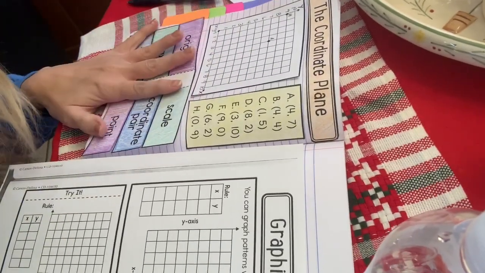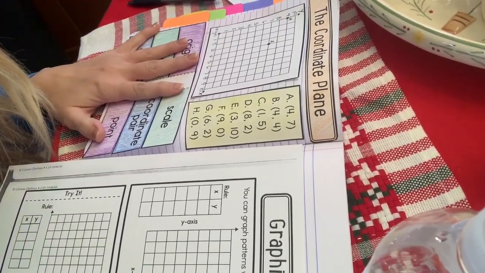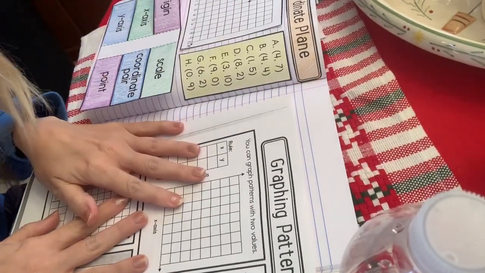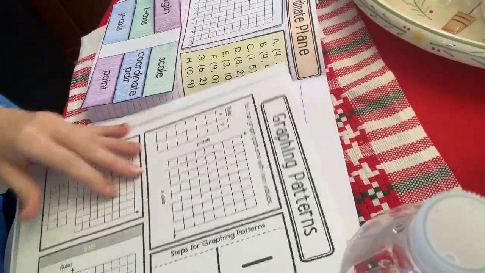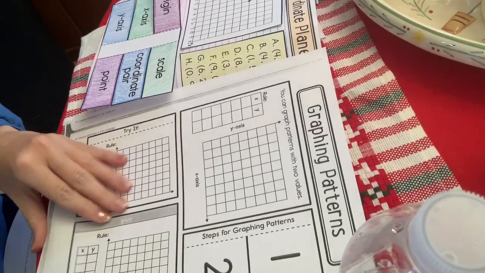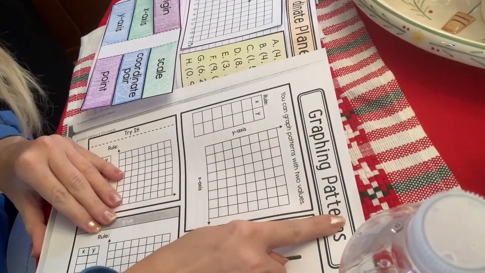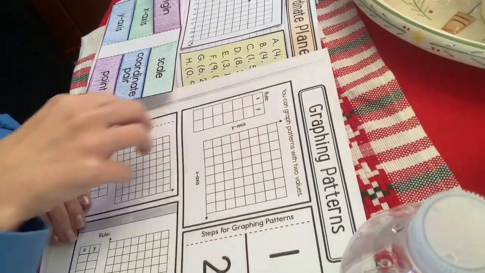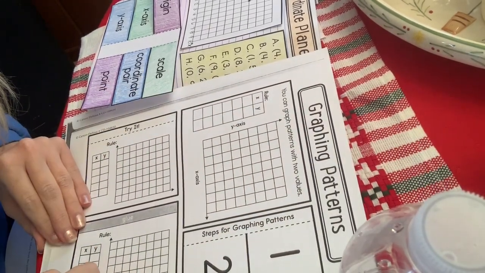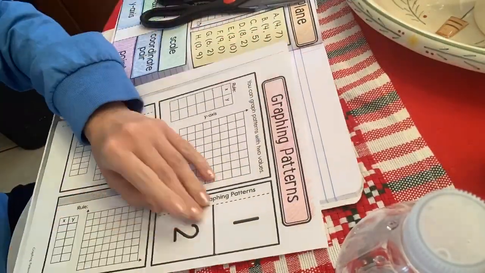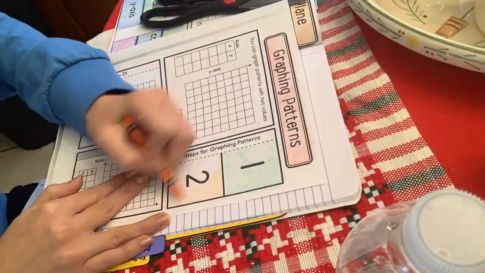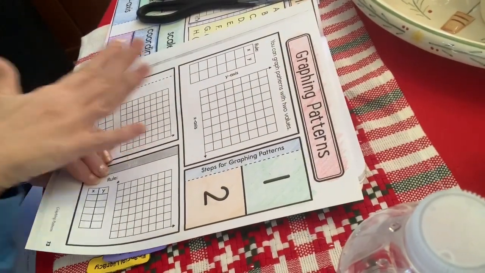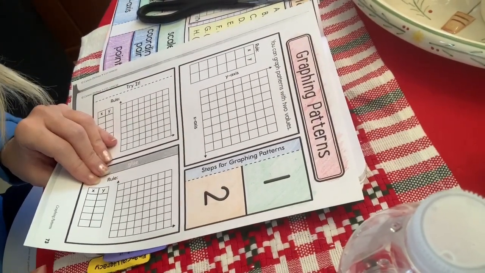Okay, I should have checked your coordinate plane activity, your journal, before you started on this portion. This is the graphing patterns. You may color your title and you may color the steps for graphing patterns. Do not color any of the other squares. Next, I want you to cut out all your pieces. You should have 5 pieces total when you're done cutting.